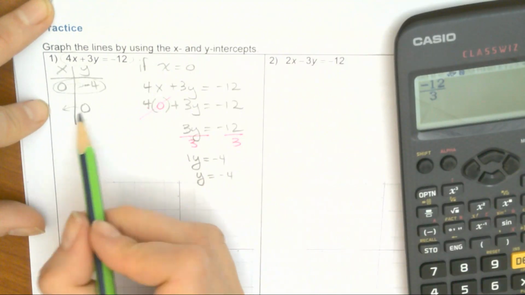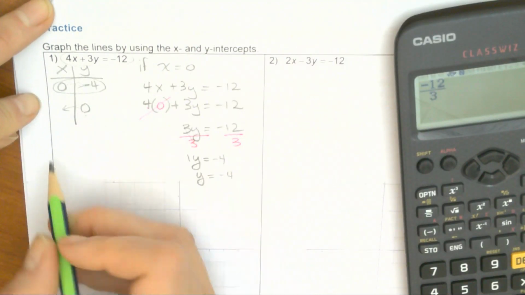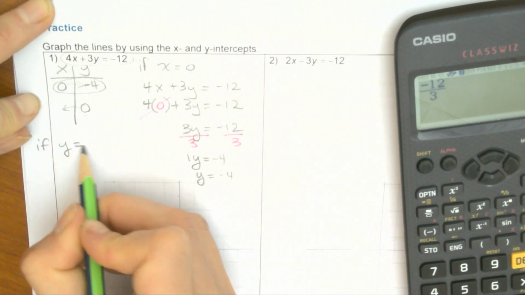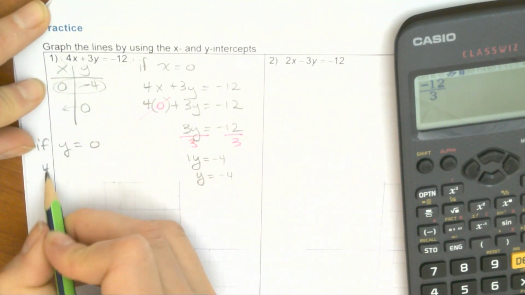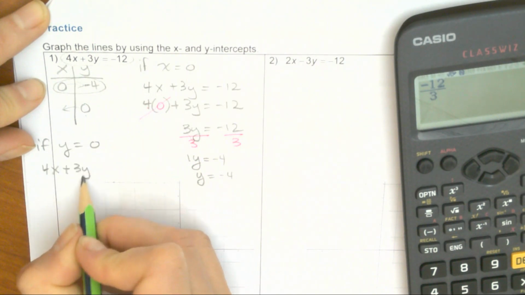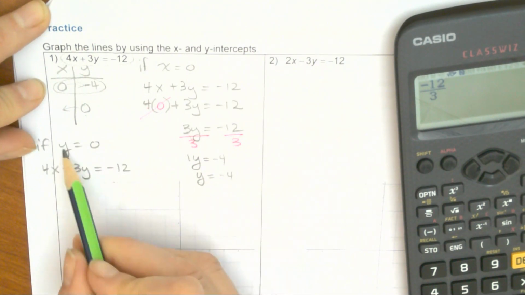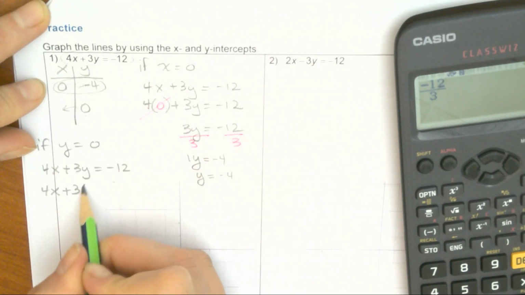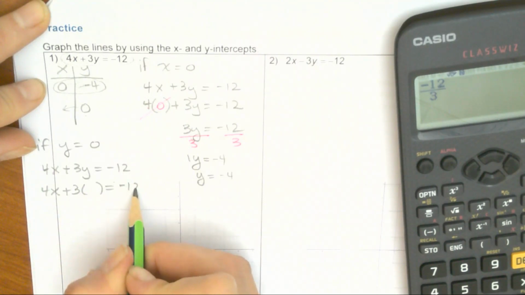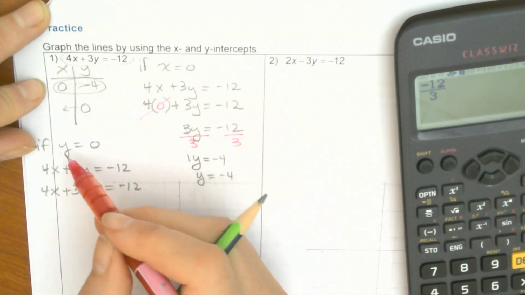Now we're going to do the other way. If y is 0, so if y equals 0, copy out the equation, and wherever the y is, we're going to put brackets. And we're going to replace the y with a 0.